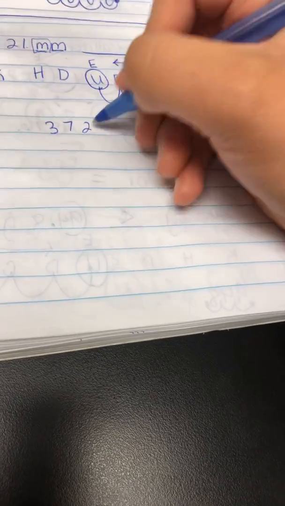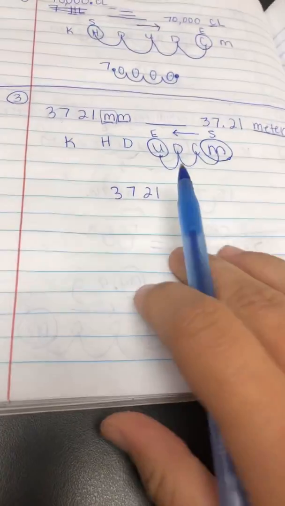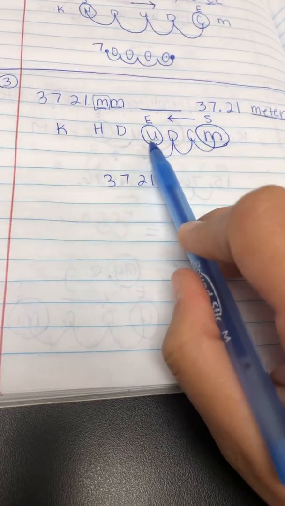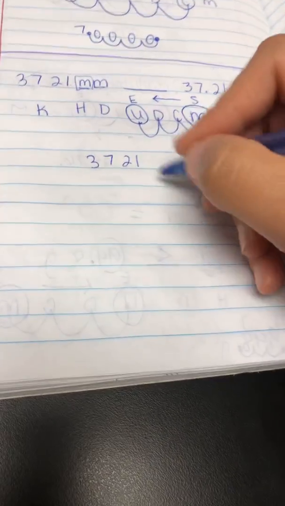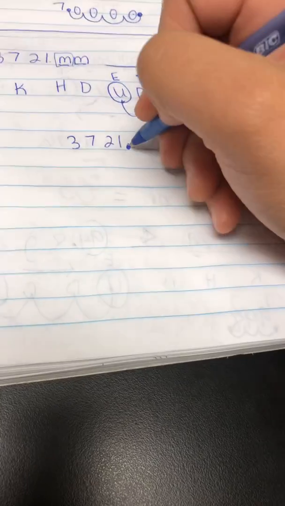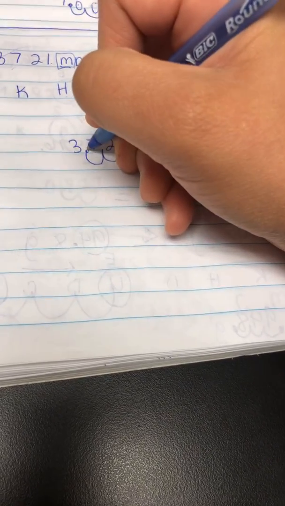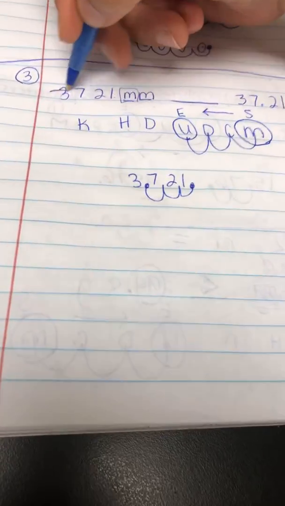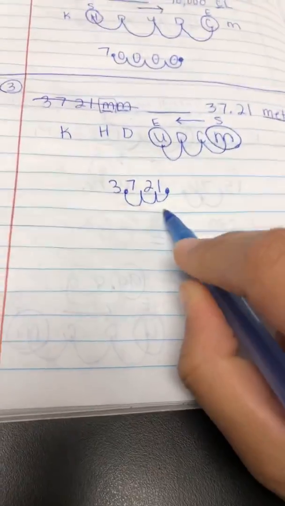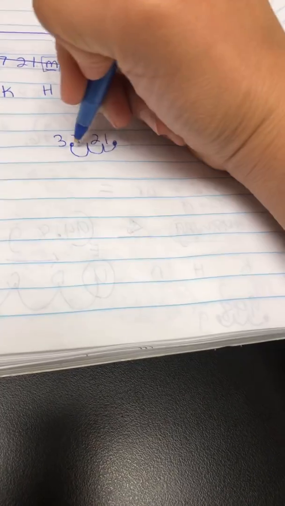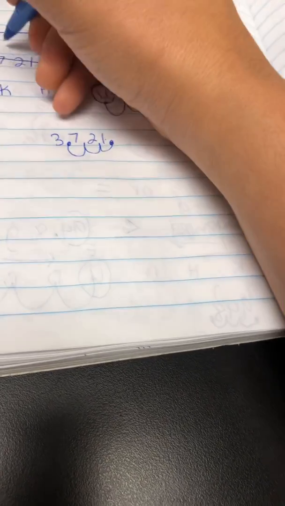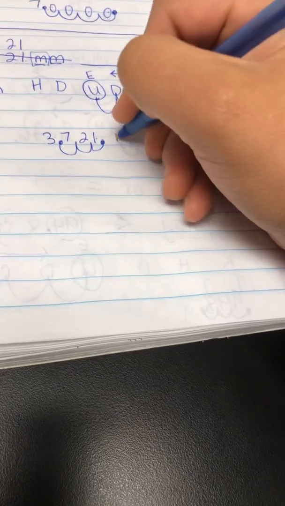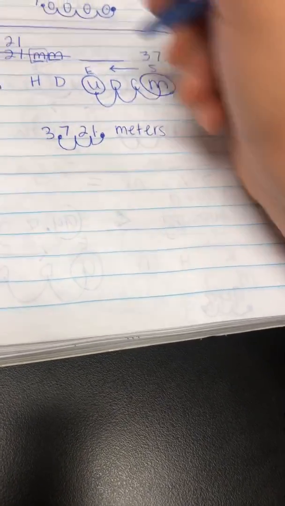So if I'm going to take this number of 3,721, I'm going to have to move the decimal point 3 times to the left. There is no decimal point, so you guys are going to have to put it at the back. 1, 2, 3, and now my decimal point is right behind the 3. So I'm going to get rid of this 3,000 because now we've converted it. I have a 3, a decimal point, a 7, a 2, a 1. But this has now been converted, so this is meters.